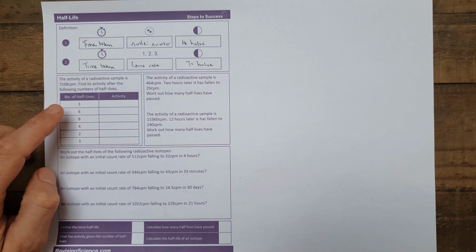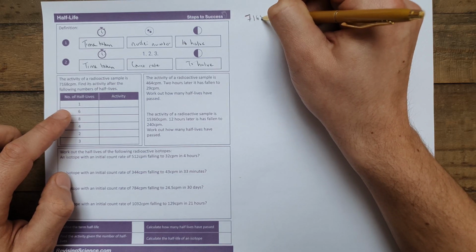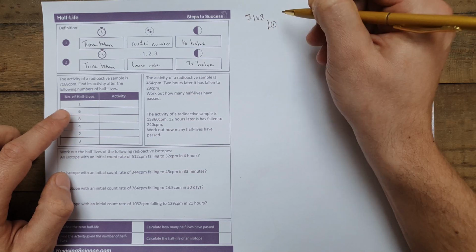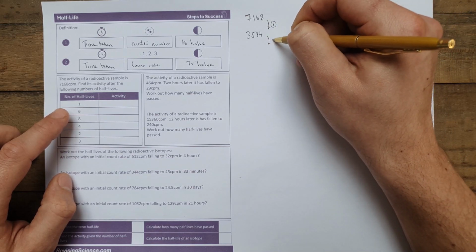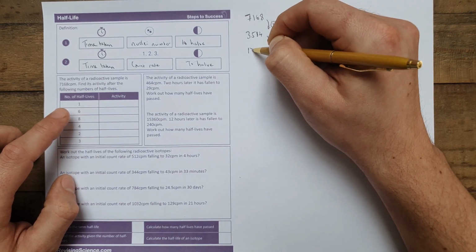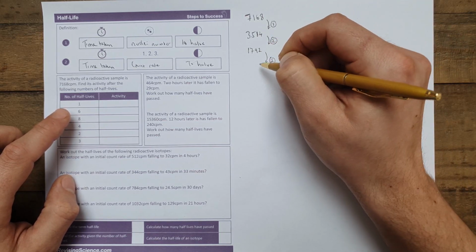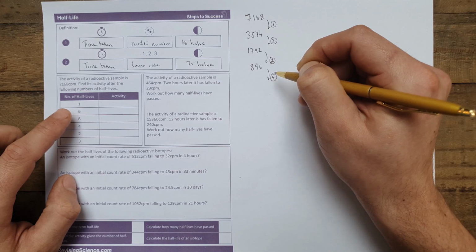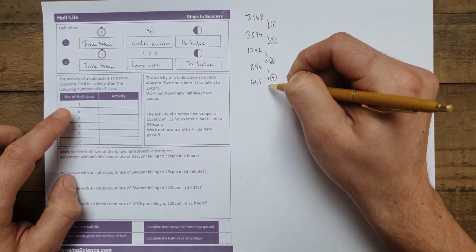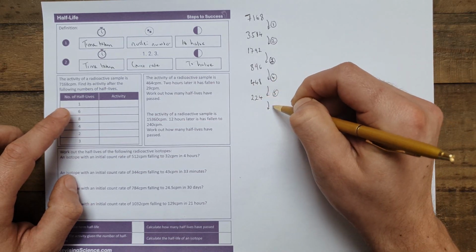Here we're trying to find out the activity of a radioactive sample after the following numbers of half-lives. So if we take this radioactive sample with an activity of 7,168, after one half-life it would have halved, which would leave us with 3,584. After a second half-life, it would halve again, 1,792. After another half-life, it's going to keep going, which will be 896. Oh, it'll be 3 half-lives. After its fourth half-life, it will be 448. 5 half-lives, 224, and so on and so on.